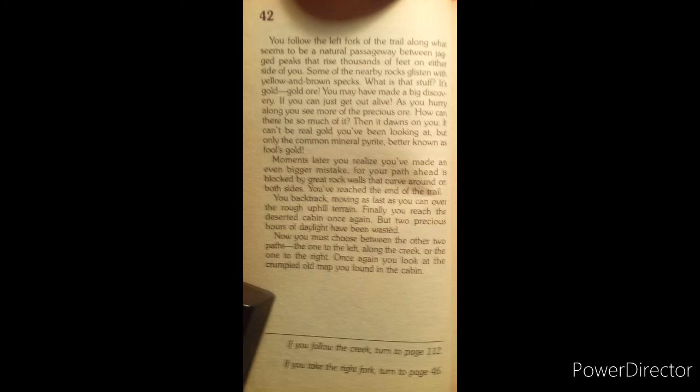How can there be so much of it? Then it dawns on you. It can't be real gold you've been looking at, but only the common mineral pyrite, better known as fool's gold. A moment later you realize you've made an even bigger mistake, for your path ahead is blocked by great rock walls that curve around both sides. You've reached the end of the trail.